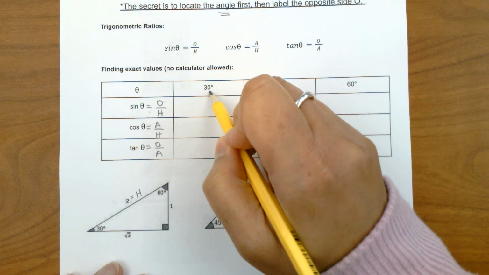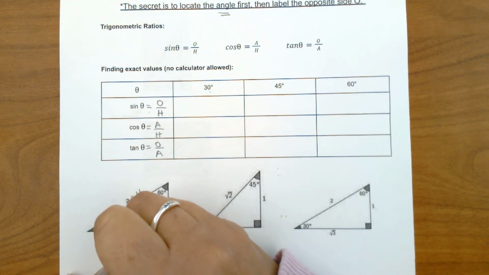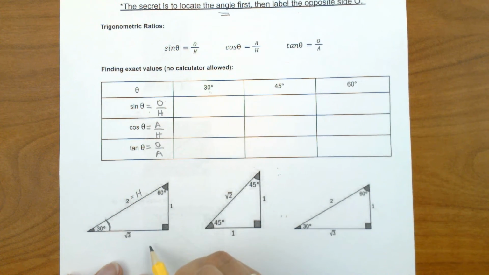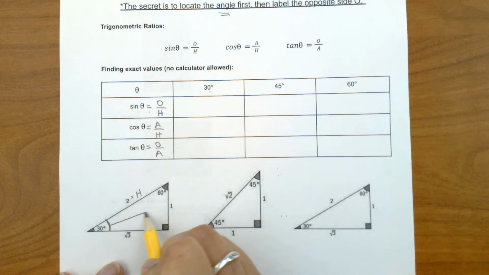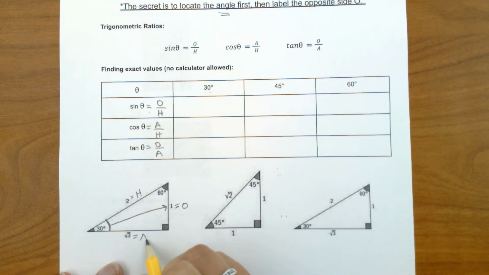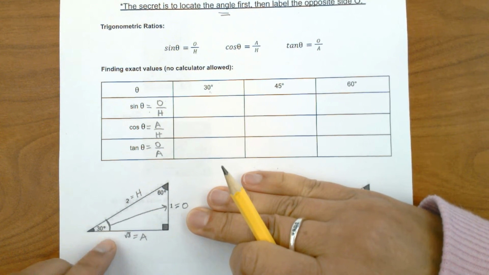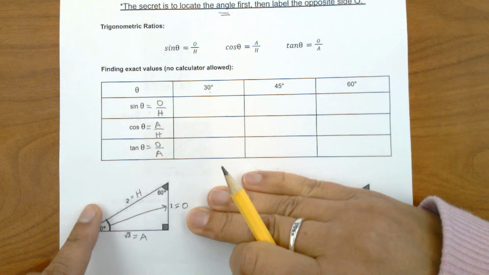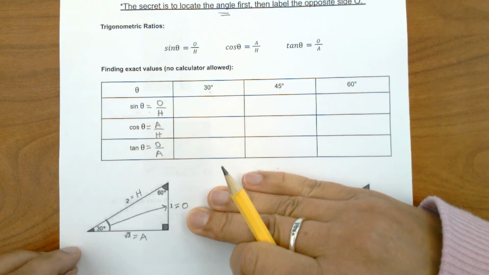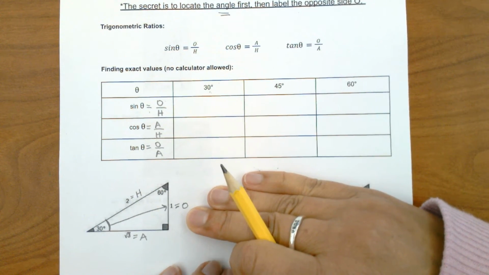Let's now label our opposite side and our adjacent side. Since we're looking at the 30-degree mark, this is going to be our theta, the angle that we're going to be referencing. So across from our angle is going to be our opposite, and the only one left is going to be our adjacent. If you're able to set these triangles up and label your opposite, adjacent, and hypotenuse, it's going to be very helpful and you'll get a better understanding from it. Okay, so let's find the ratio of these sides.